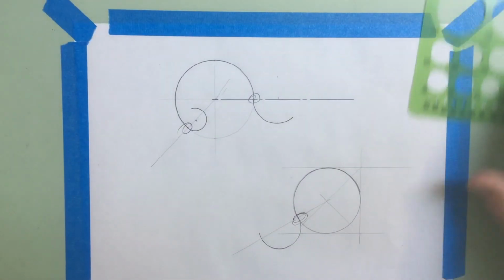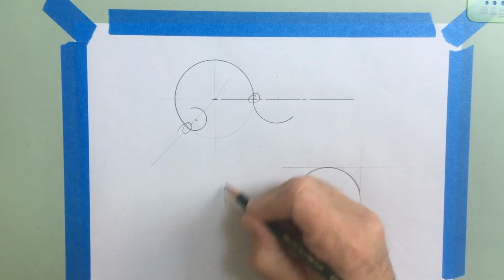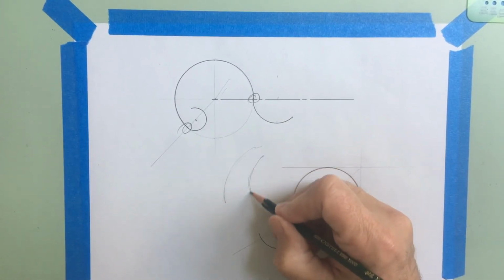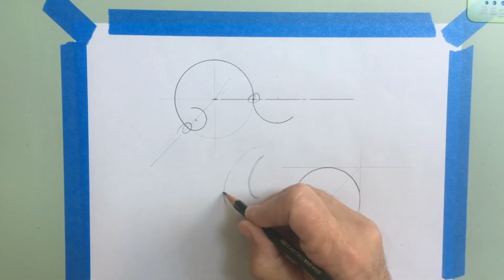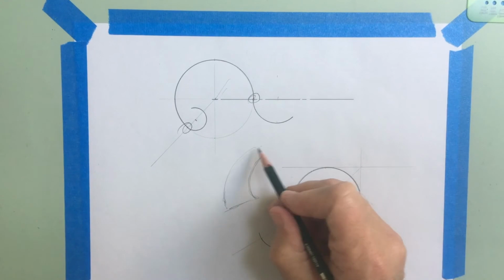Now this will come in really handy. So for example, you're sketching a staircase, a curved staircase that has several radii because you want it to flare out as it comes down, get bigger.